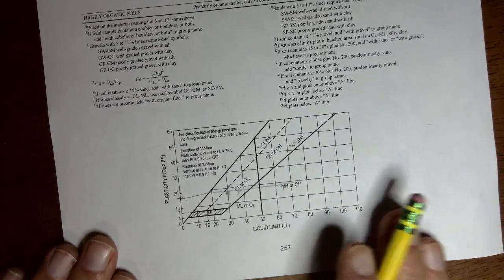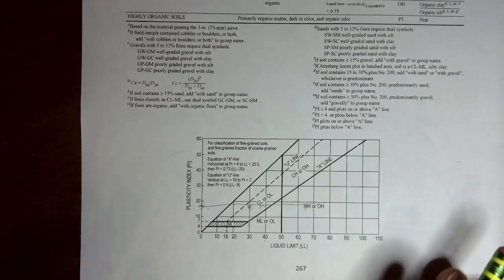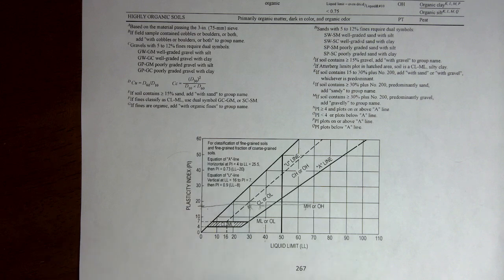I think we verified that a while ago, but let's go back to it. According to what we're reading here, with a liquid limit of 30% and a plasticity of 18%, that's because 30 minus 12 is 18, the sample is located above the A line, and the fines are classified as CL.